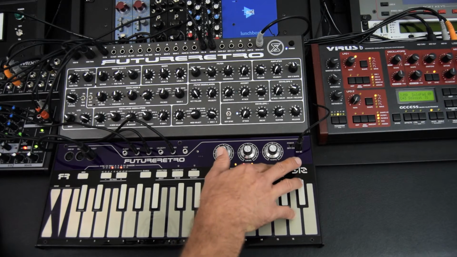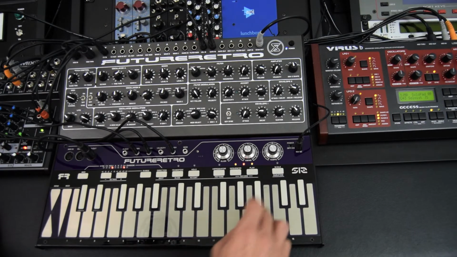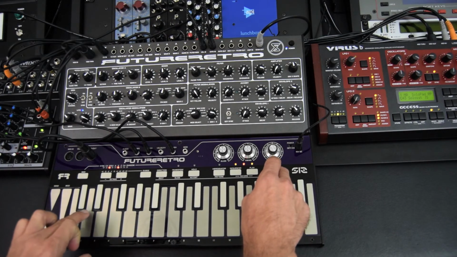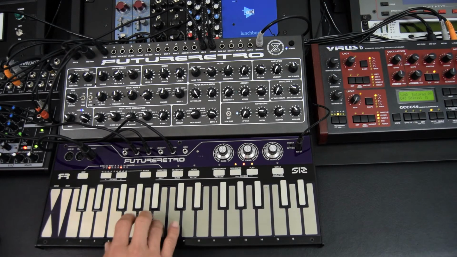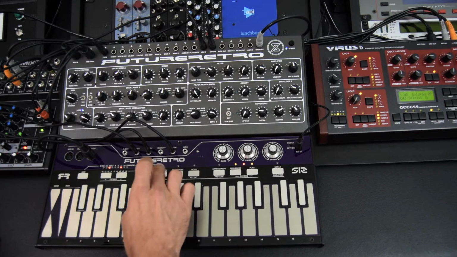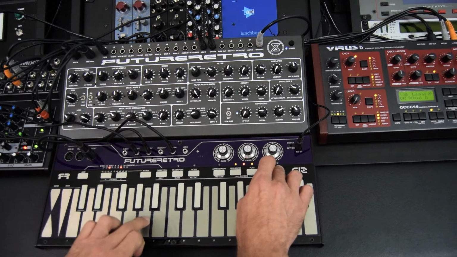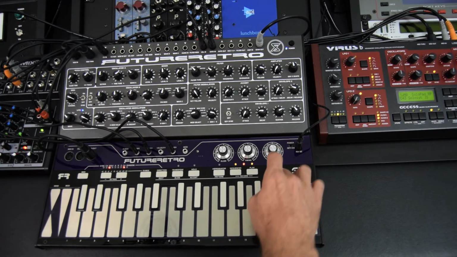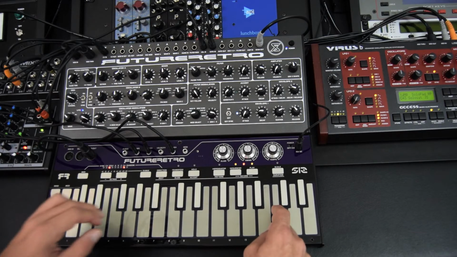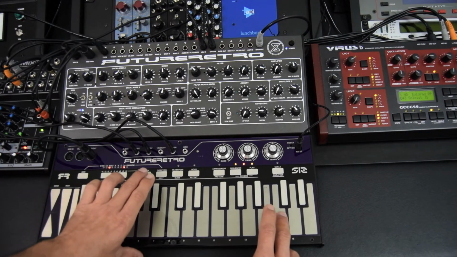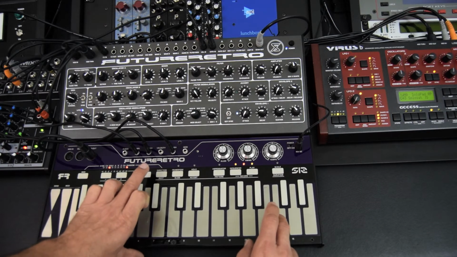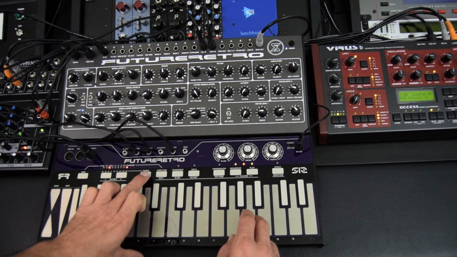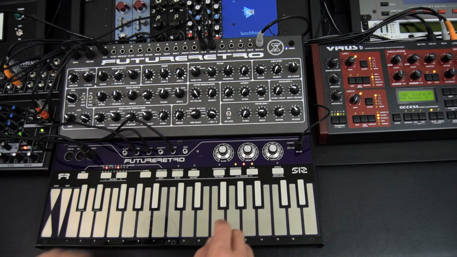But if I change this duration to 100%, go down to 50%, it makes the duration much shorter. Enter some rests, change the duration a little more. I can change the duration for every single step. And let's say I wanted to make that note sustain. Say I wanted to sustain that one too. Alright, I think we're done.